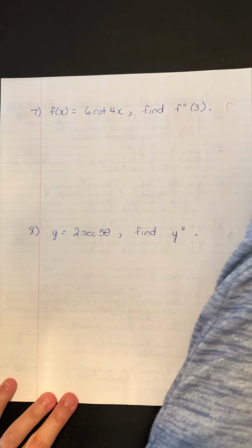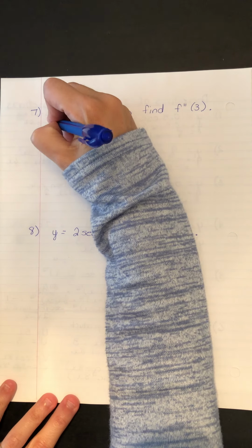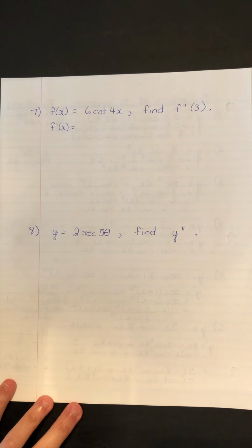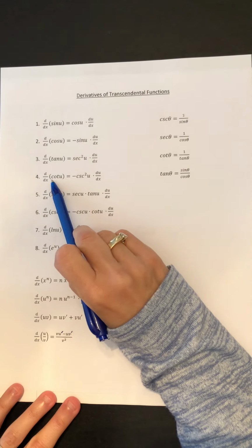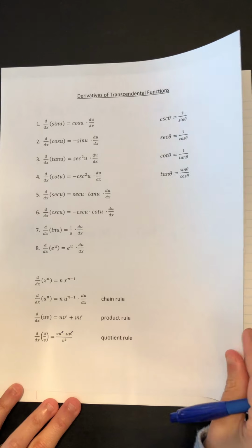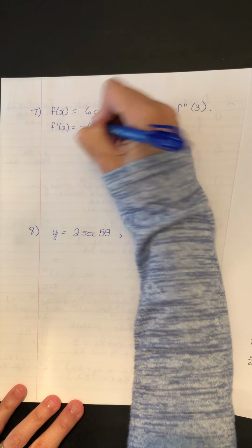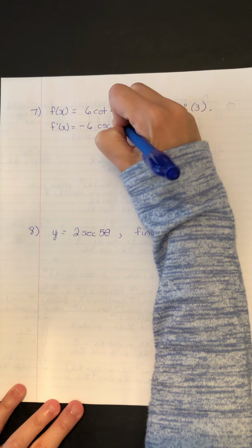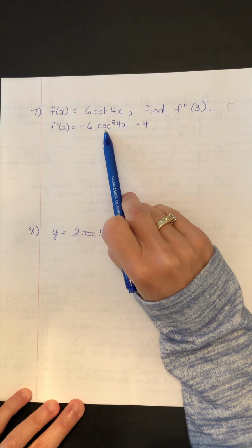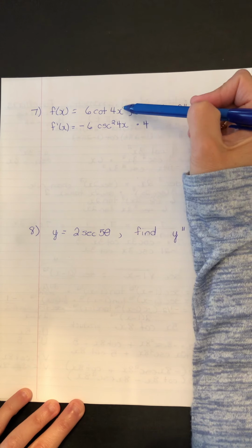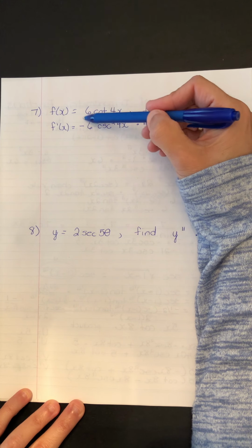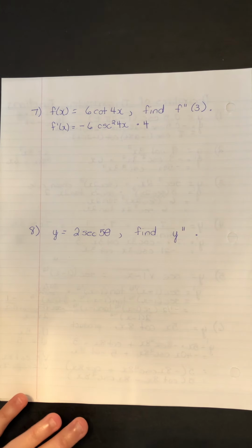So we begin, of course, by finding the first derivative, which is called f prime at x. So what is the derivative of 6 cotangent 4x? Well, we need to know the derivative of cotangent 4x. Its derivative is negative cosecant squared 4x times 4. So we have negative 6 cosecant squared 4x times 4. Again, the derivative of cotangent 4x is negative cosecant squared 4x times the derivative of 4x. The 6 remains in front. I took the 6 and multiplied it by the -1. Okay, so hopefully you're okay with that.